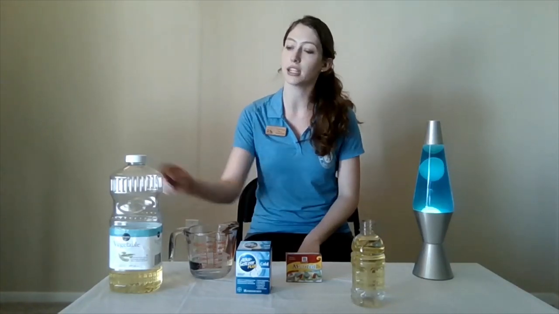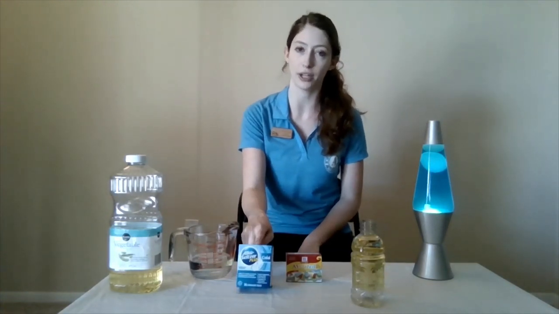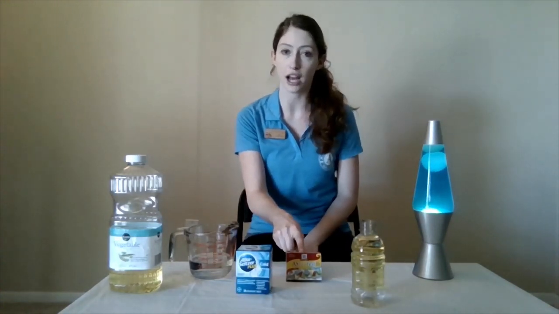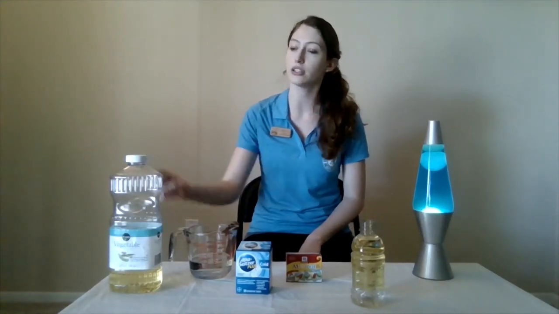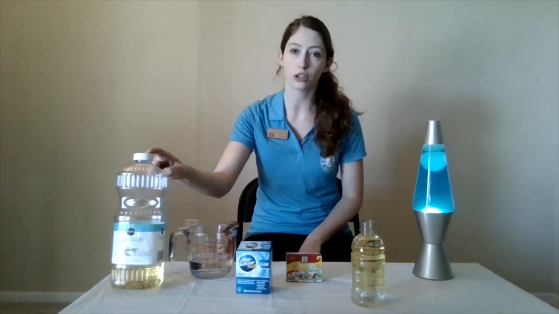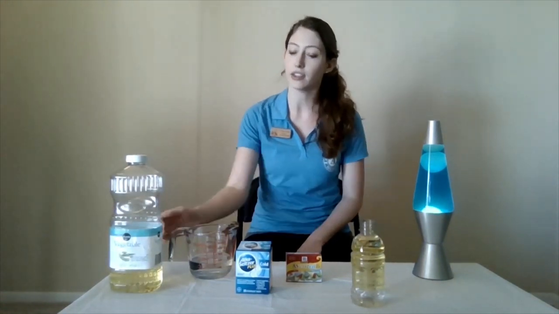So now that you understand how the traditional lava lamp works, I'm going to show you how to make your own at home. What you're going to need for this little experiment is some vegetable oil, some water, some Alka-Seltzer tablets, some water-based food coloring, and a recyclable plastic bottle of your choice. The first step of this experiment I have already completed. What you're going to do is fill your recycled plastic bottle 2/3 of the way with vegetable oil. And then the last third you are going to fill with water.